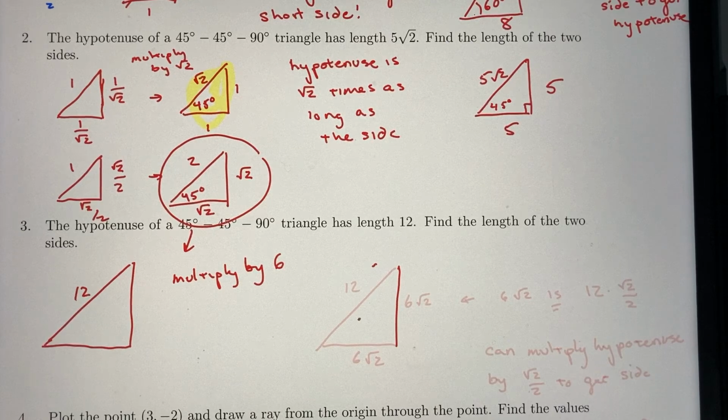So then I will have 12, and then 6 root 2, and 6 root 2. Another way to say that is 6 root 2 is 12 times root 2 over 2. So you can multiply the hypotenuse by root 2 over 2 to get the side.